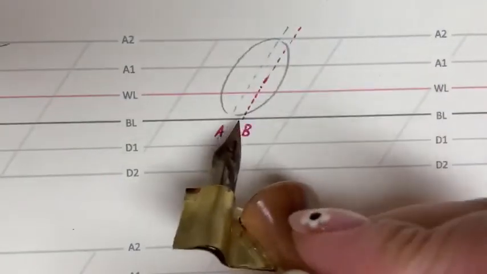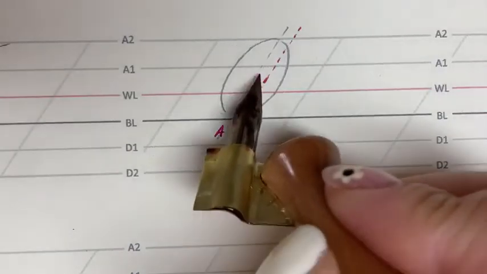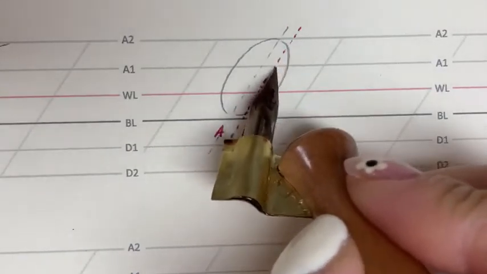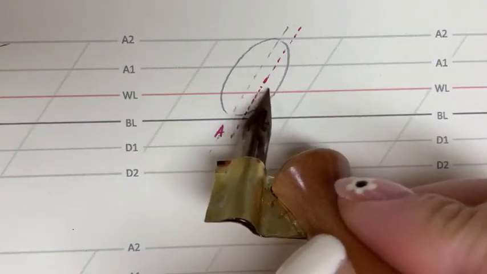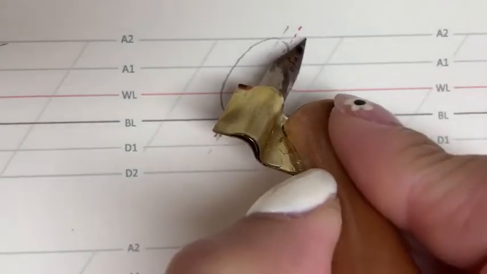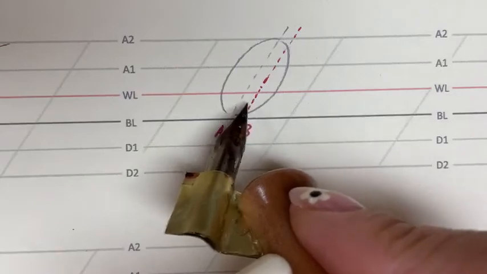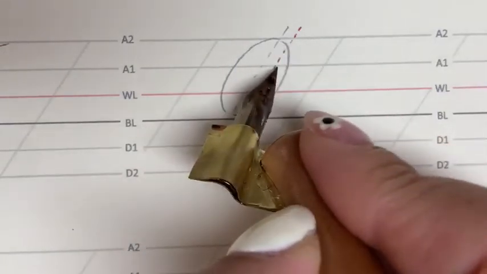So A is the center line of your oval. B is the center line of the right hand side. Now when you do alphabet D, you want to start the universal line of beauty on B instead of A. So more on the right hand side.